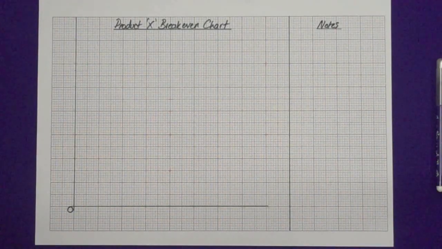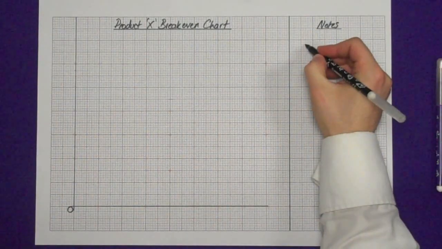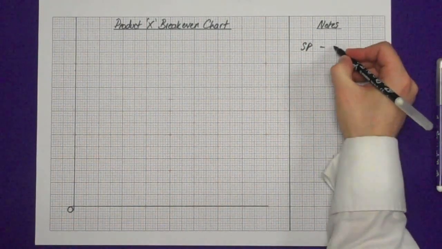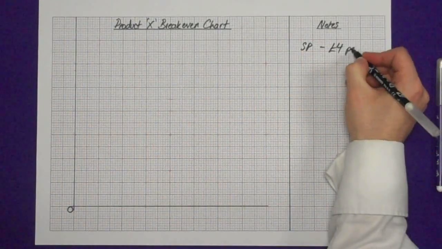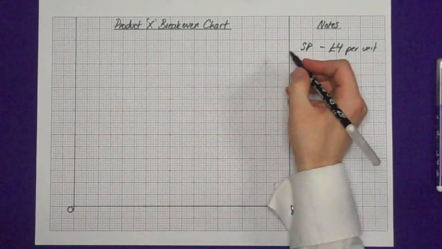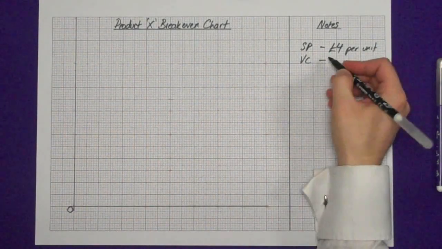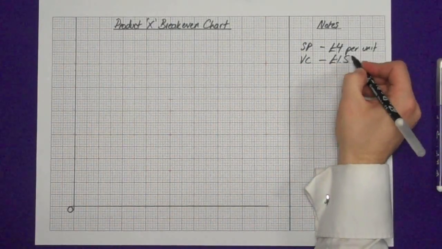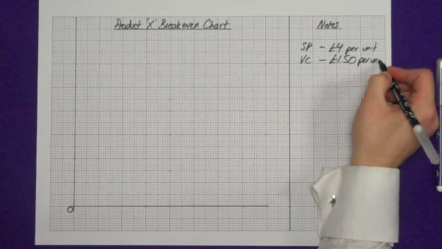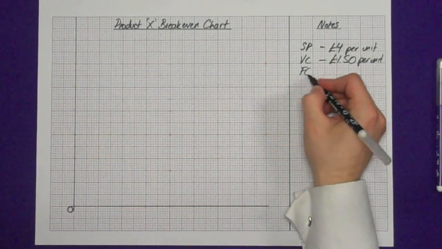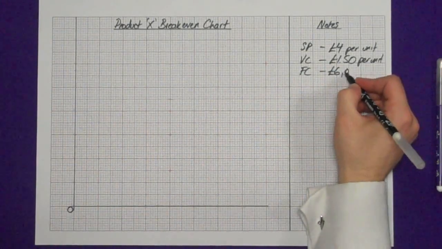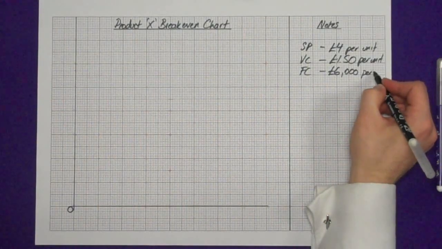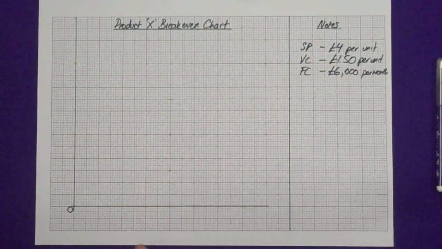To help us as we carry on, I'm actually going to create some notes at the side of the page. This is optional and really just for your benefit to record some of this information because it won't always be in shot. So our selling price, which we'll abbreviate to SP, is £4 per unit. We have a variable cost as demonstrated of £1.50 per unit and a fixed cost of £6,000, and obviously that's over a period of time which we're calling a month.